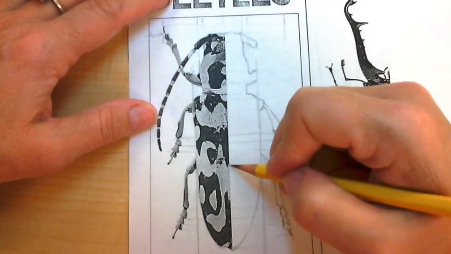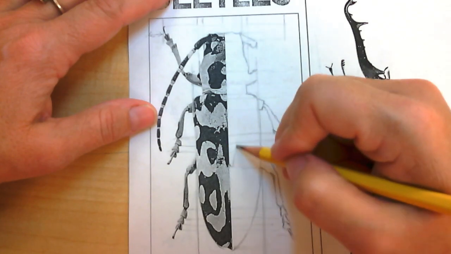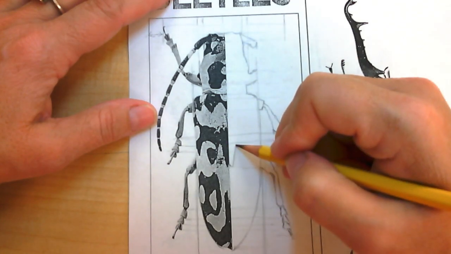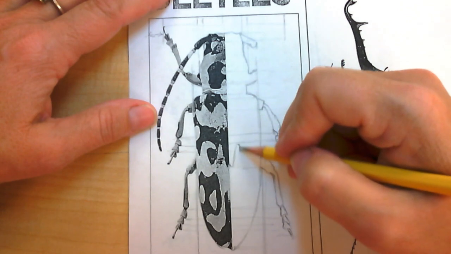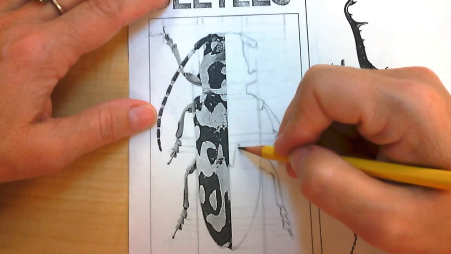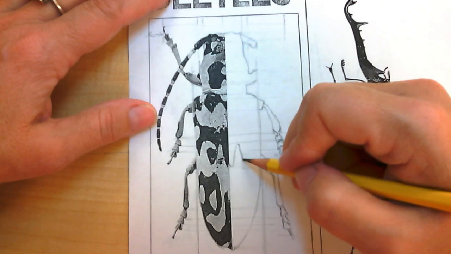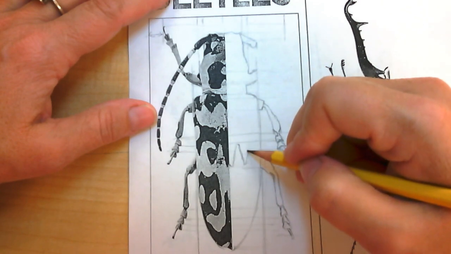The inside of the beetle, you're going to do something similar. You're going to figure out where things end. You can use some of the same construction lines you already have. And you're going to focus on flipping these construction lines.